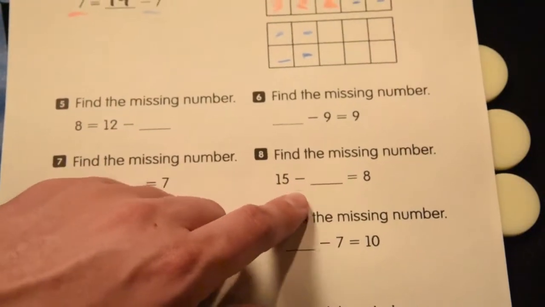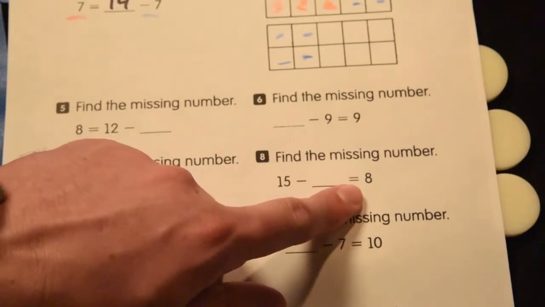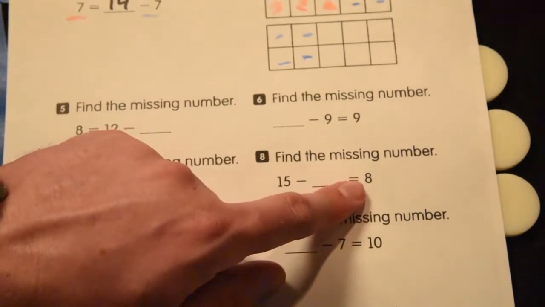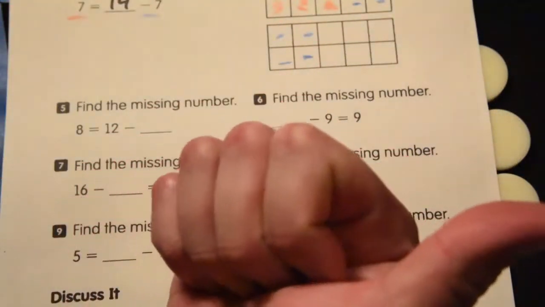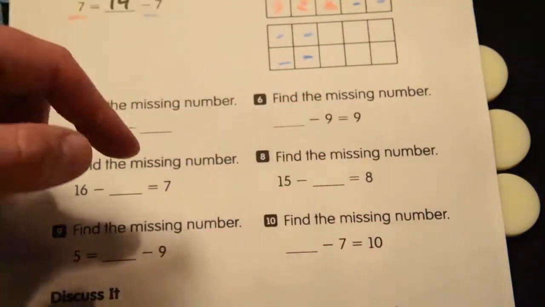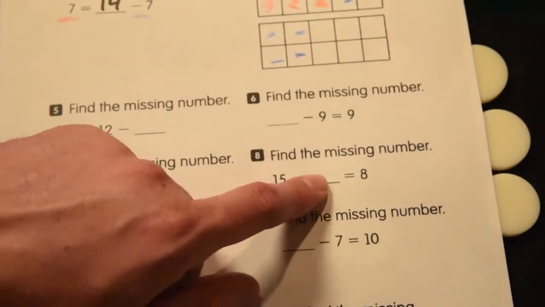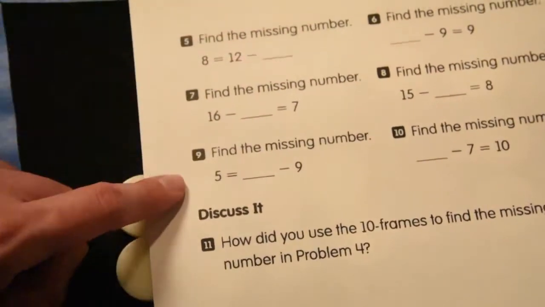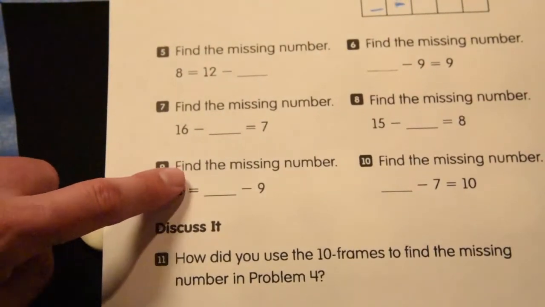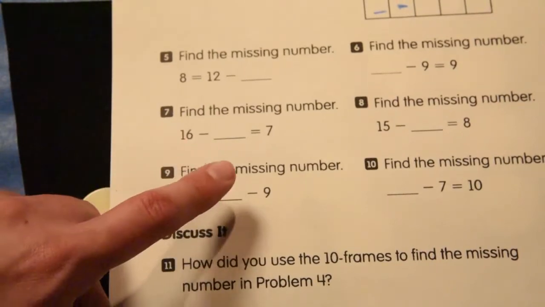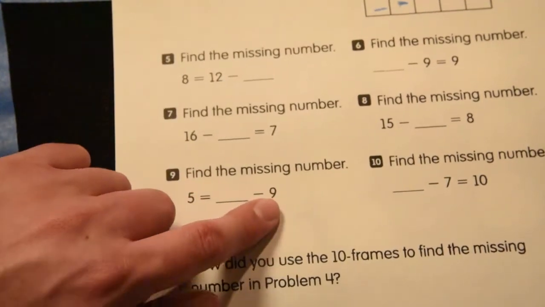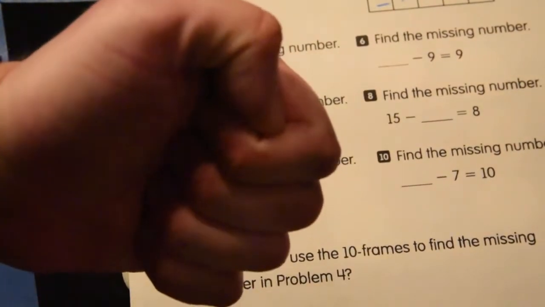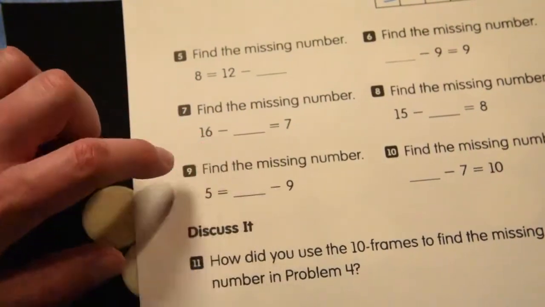15 minus this number equals 8. We can count. 8 plus what equals 15? 9, 10, 11, 12, 13, 14, 15. That's 7. So 15 minus 7 equals 8. Number 9. Find the missing number. 5 equals this minus 9. Well, we could add 9 plus 5. 9, 10, 11, 12, 13, 14. 14 minus 9 equals 5.